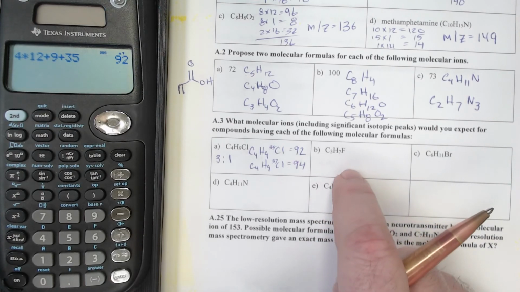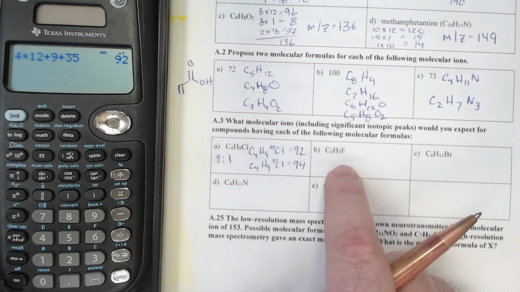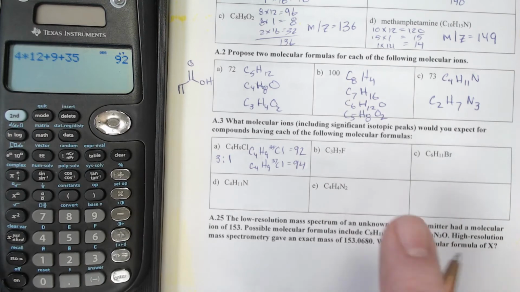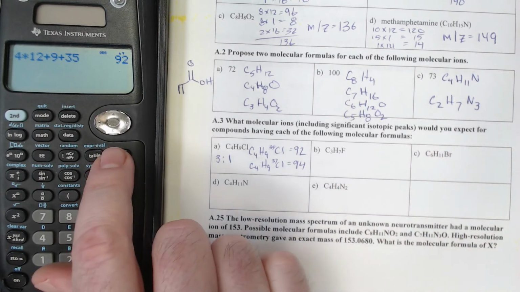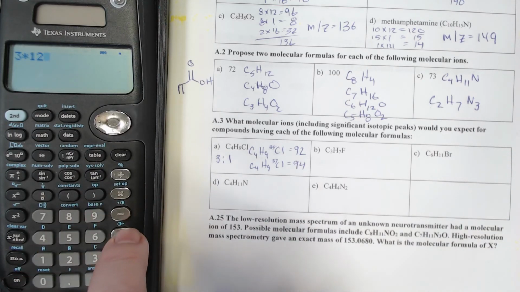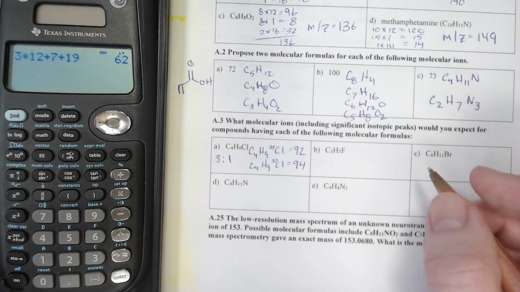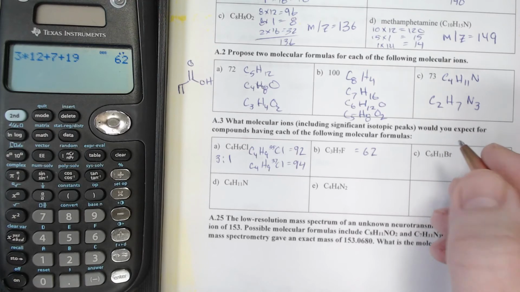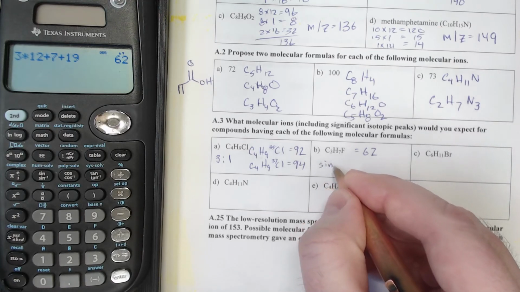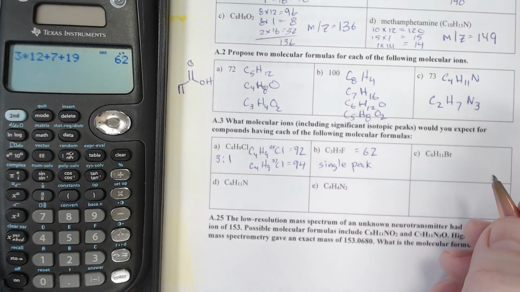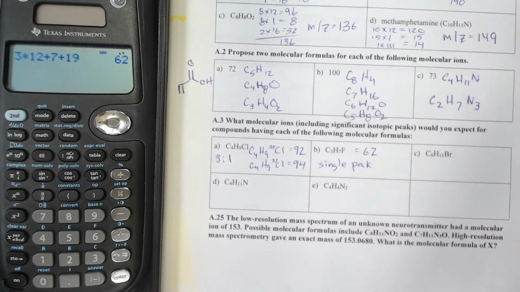Fluorine, you'll notice I didn't mention fluorine in the presentation, and the reason is that there's only one stable isotope of fluorine, and that is fluorine 19. So we can just stick with 19 for that. We'll do 3 times 12 plus 7 for the hydrogens, plus 19, and that's going to give us our molecular ion at 62, our m/z, and that should just be a single peak. We're ignoring the M plus 1 peak that's about 1%. We're just paying attention to major peak patterns.